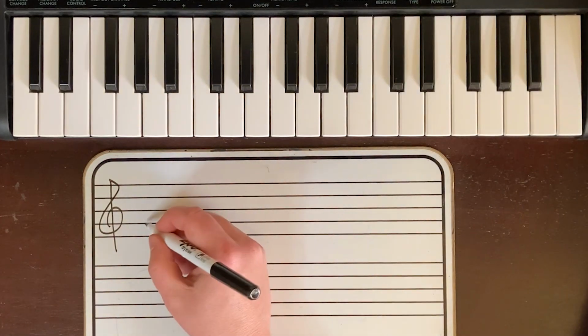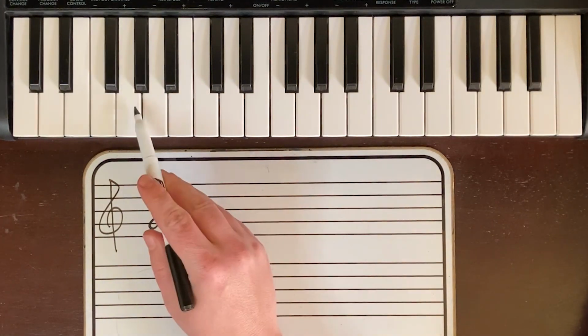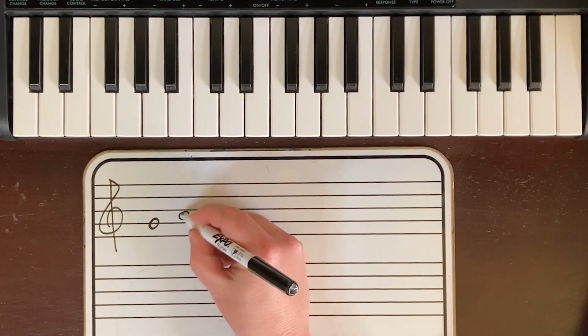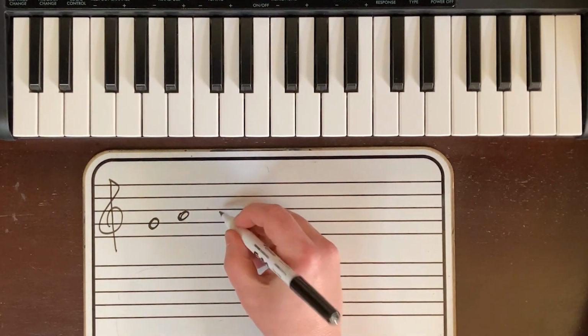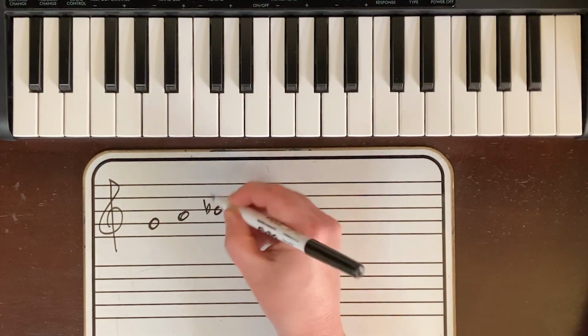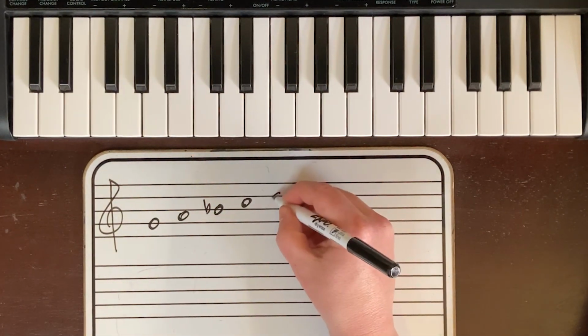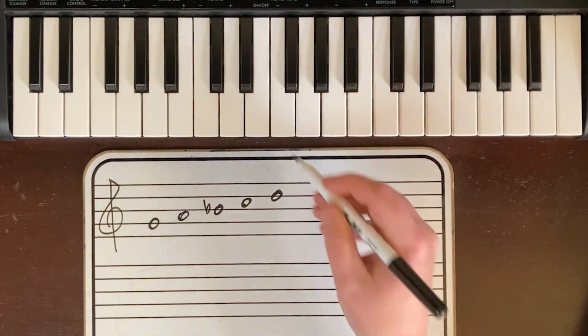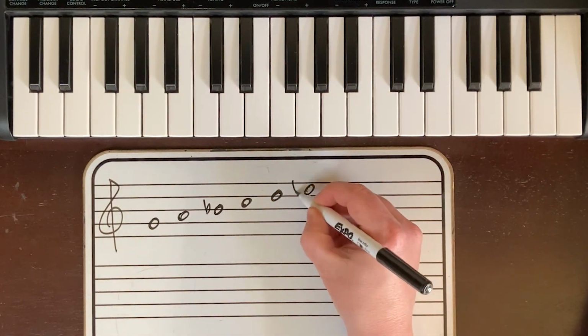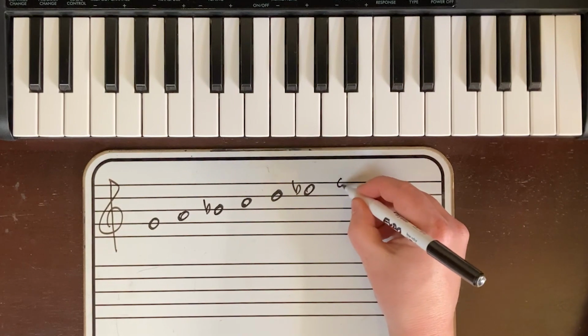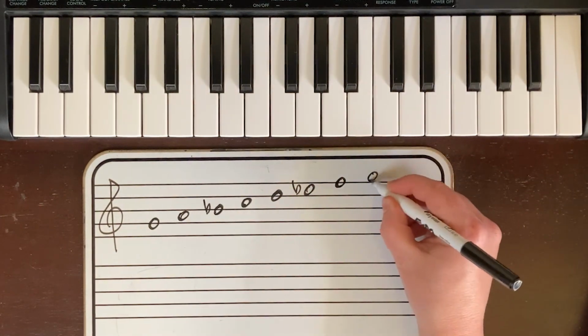We can start here on G and we can go up 1 whole step, which is going to take us to A, and then a half step, which will go to B flat. A whole step up from that will be C. A whole step up from that is D. And then we have to do a half step. A half step would be E flat. A whole step up from E flat is F. 1 more whole step will take us to G.